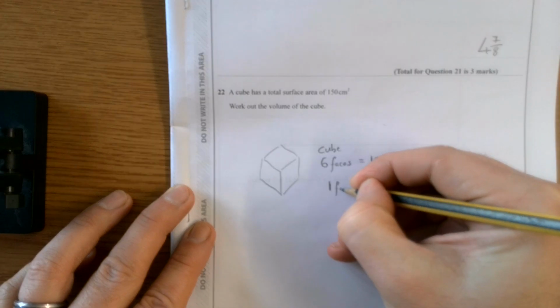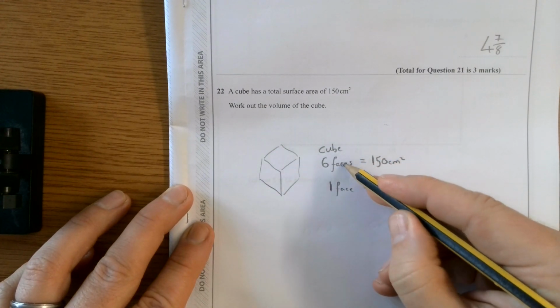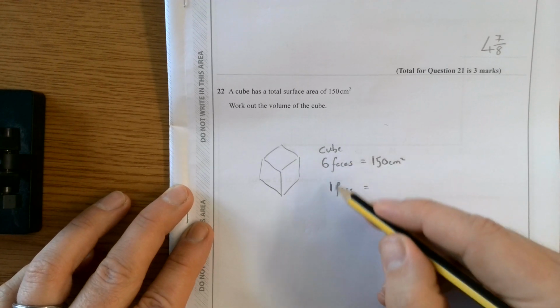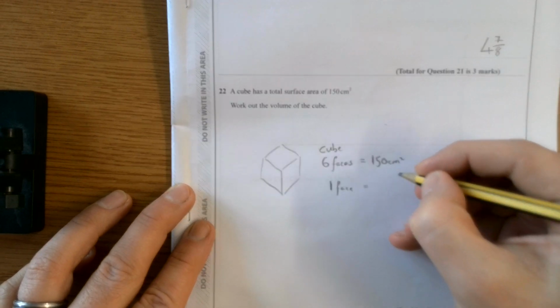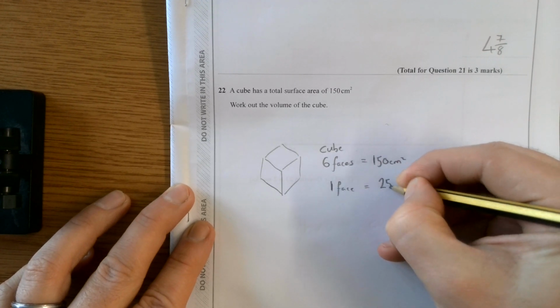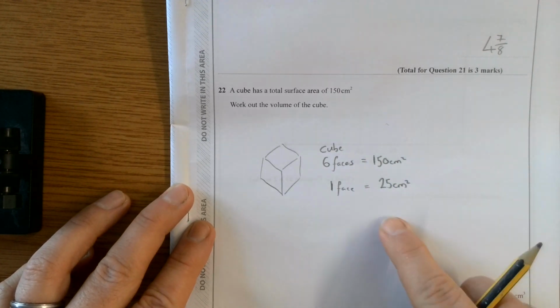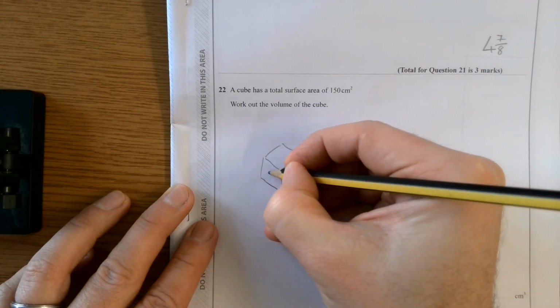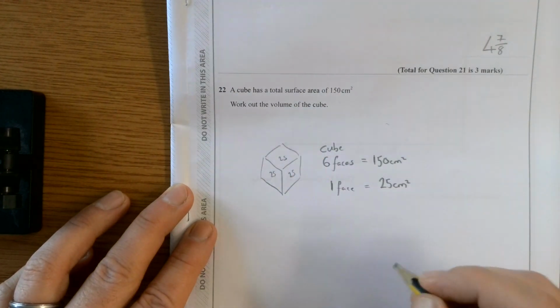So if I just had one face, I'm going to have to take those 6 faces and split it 6 ways, because they're all squares, they're all the same size. So I'm going to divide that by 6, and that gives me 25 centimetres squared. So now I know that each one of these is 25 centimetres squared.